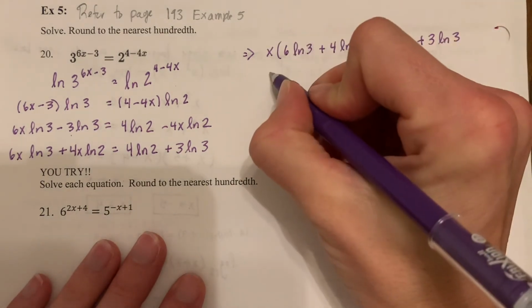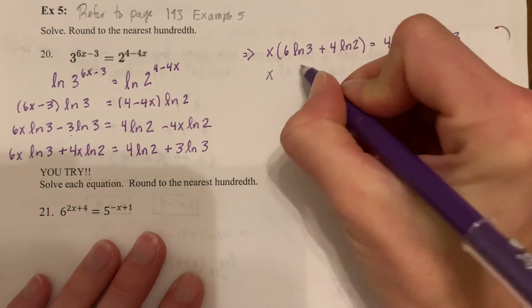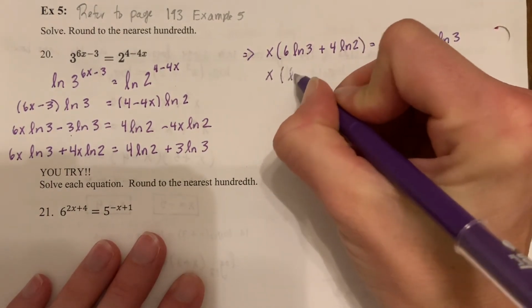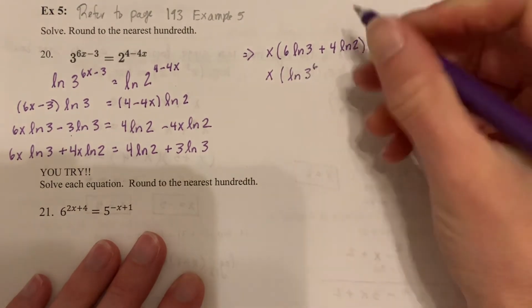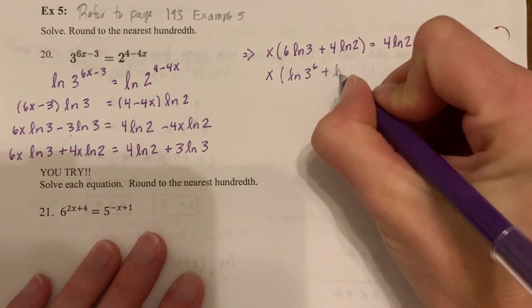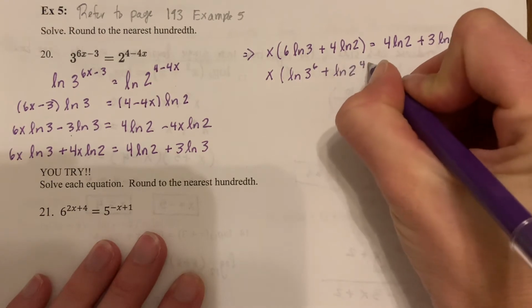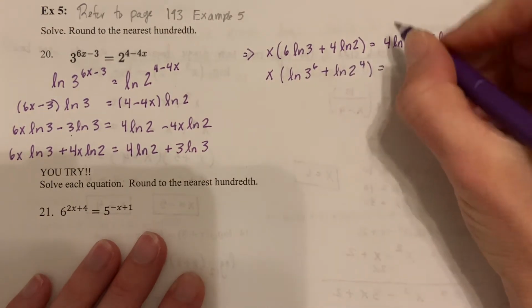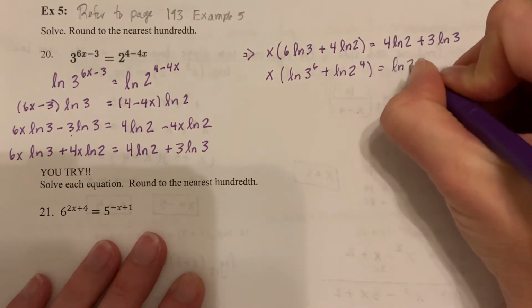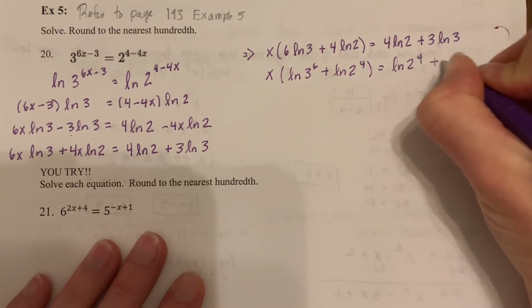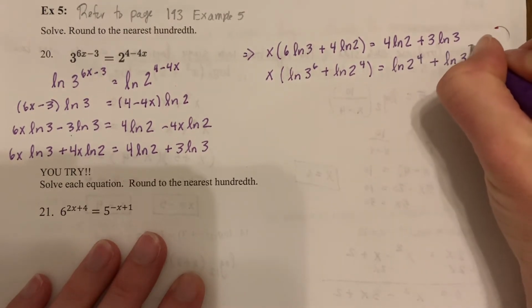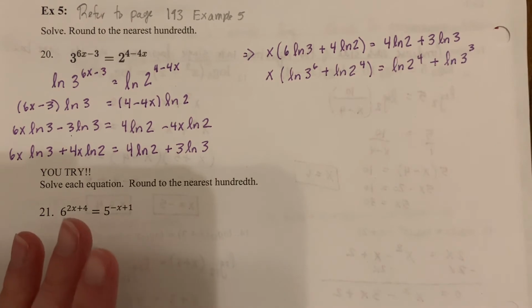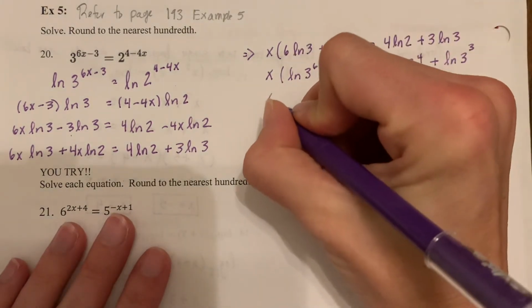Okay, so I have x times the natural log of 3 to the 6th power plus natural log 2 to the 4th power is equal to the natural log of 2 to the 4th power plus the natural log 3 to the 3rd power. Now that all of the exponents is a number to a power, I'm going to go ahead and calculate and get that value.